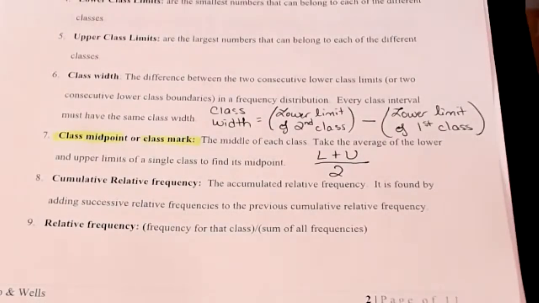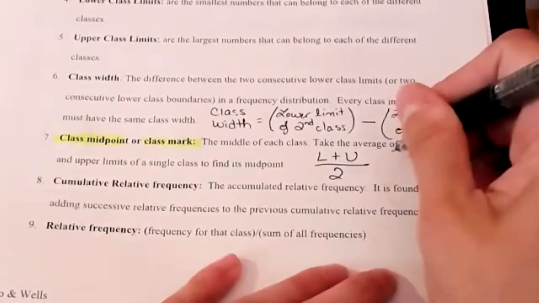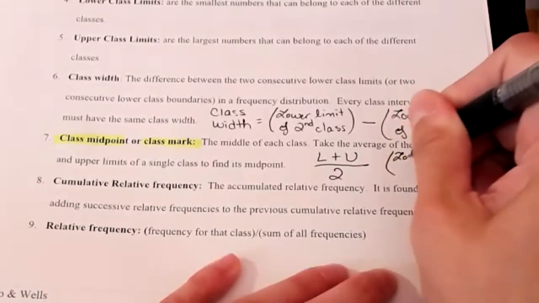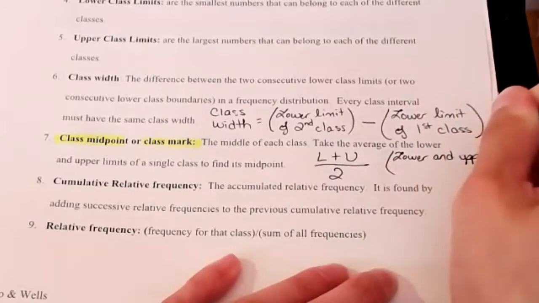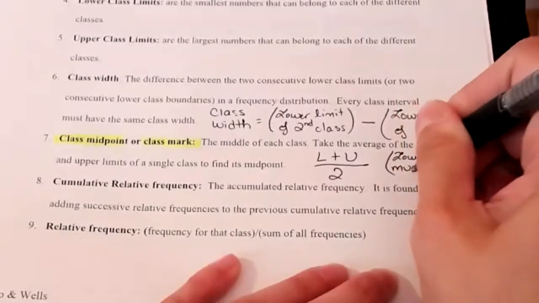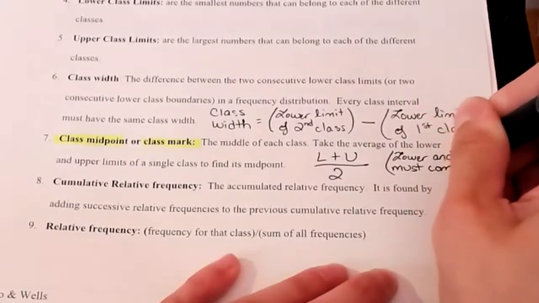Now keep in mind that it has to be the same class. You don't want to take data from different classes. That doesn't make sense. So I'm going to make a note here: lower and upper must come from the same class.